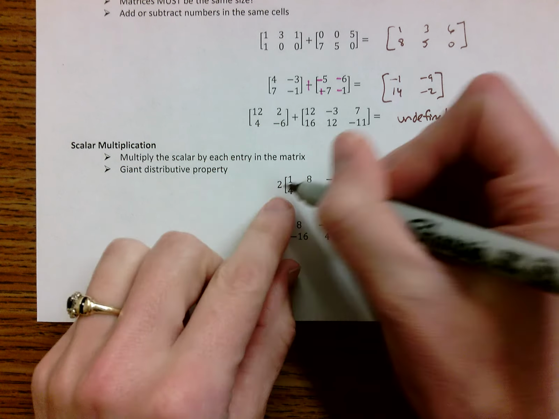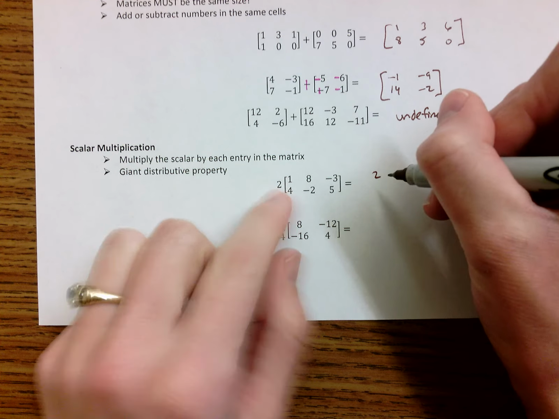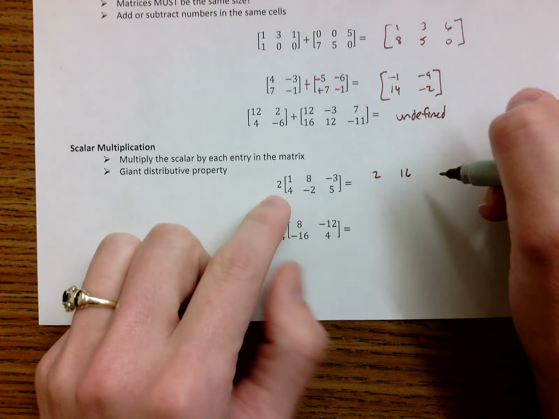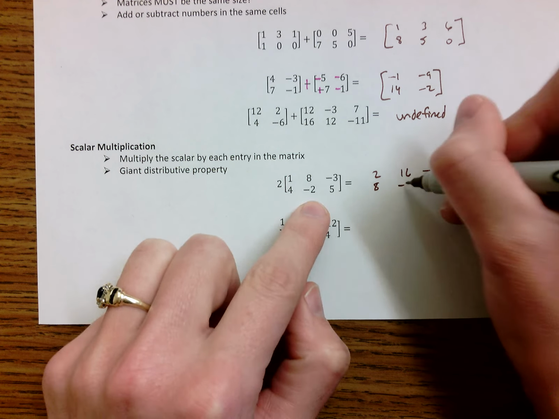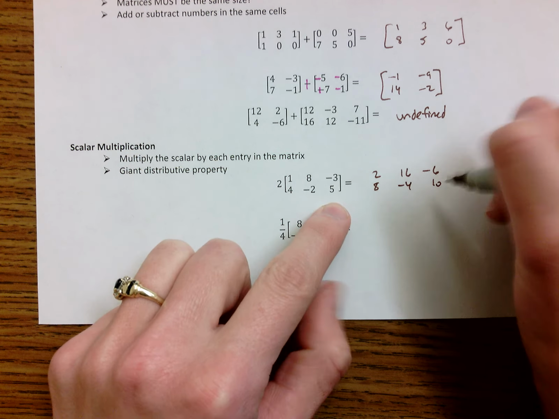So I'm going to do 2 times 1 is 2. 2 times 8 is 16. 2 times negative 3 is negative 6. 2 times 4 is 8. 2 times negative 2 is negative 4. 2 times 5 is 10. Bam, we're done.